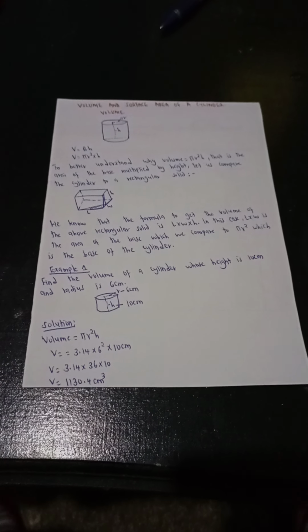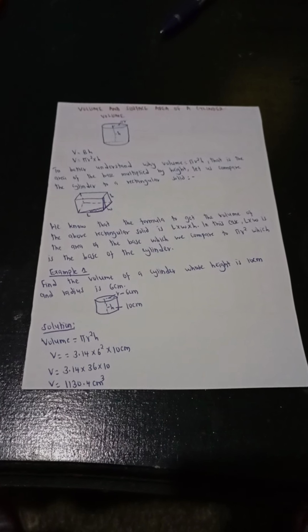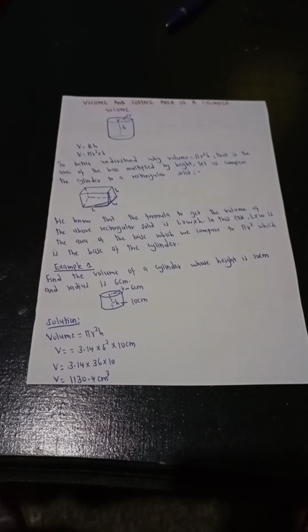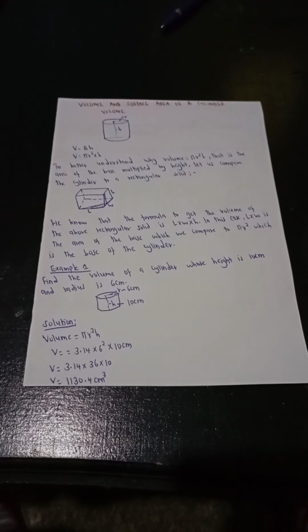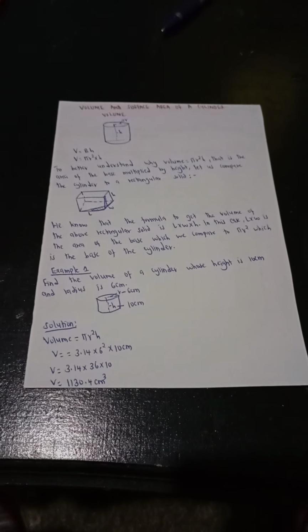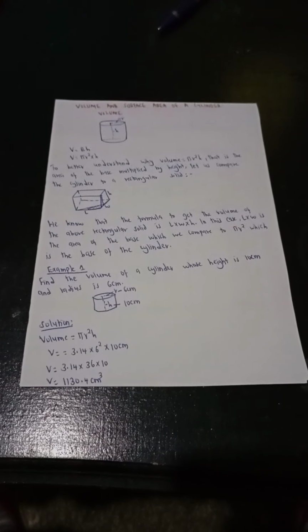So the volume is going to be 3.14 times radius squared, which is 6 squared, times the height, which is 10. And when we calculate that, we get that the volume is 1130.4 centimeters cubed. Remember again, viewers, it is always right to write the measurements, for example, centimeters cubed for the volume.